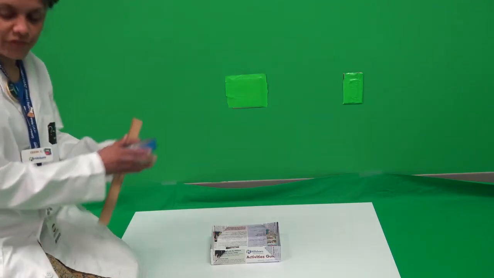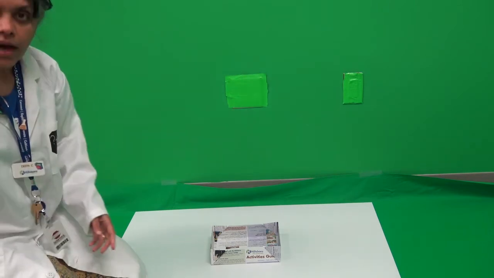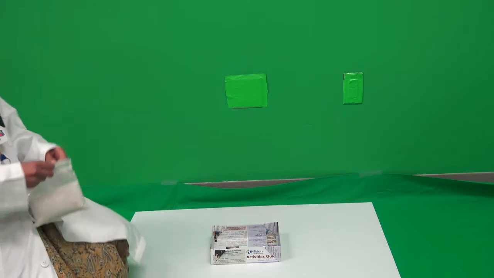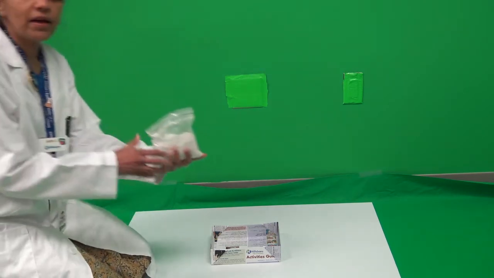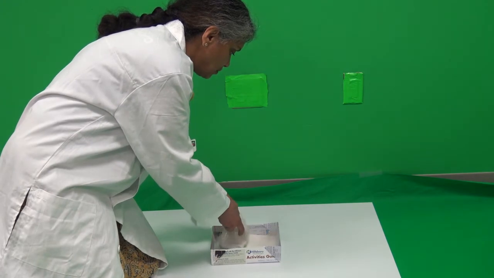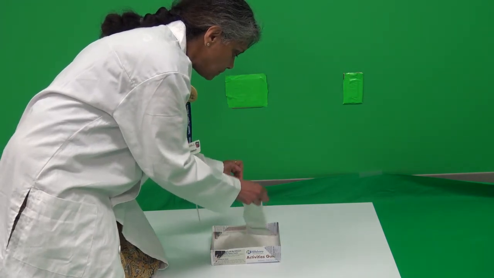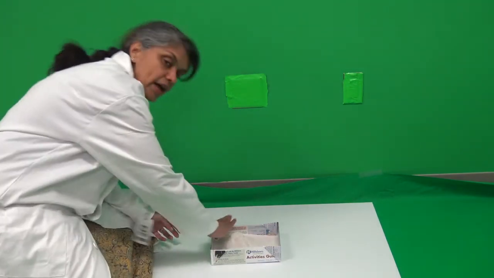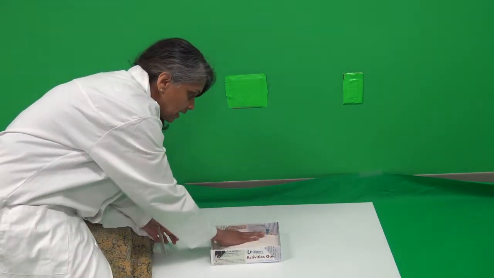Then when I have all of this set up, I am going to pour in the impact surface creator into my tray. And spread it out to make it nice and even.